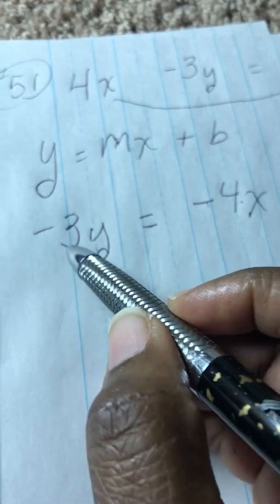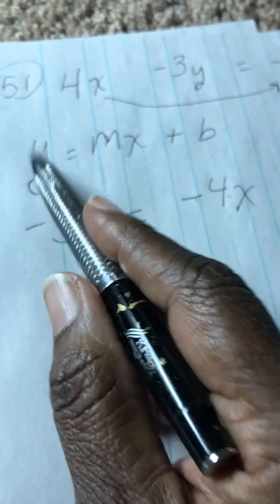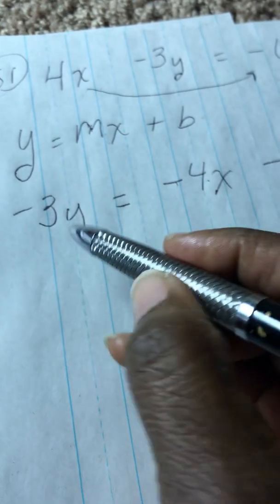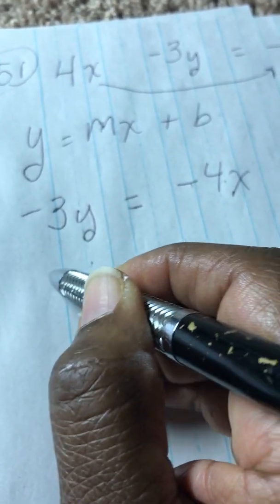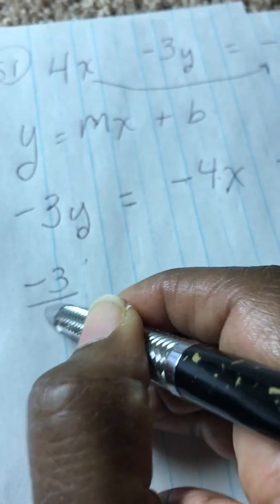Now, we need to isolate this y by itself because we have to have a y by itself. So, in order to get this to be by itself, you have to divide this negative 3 by itself.